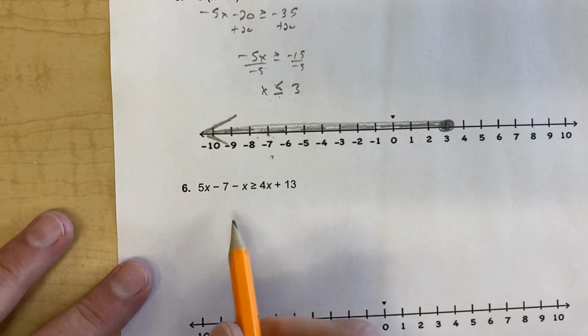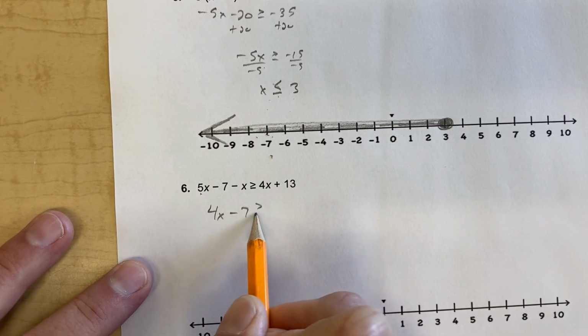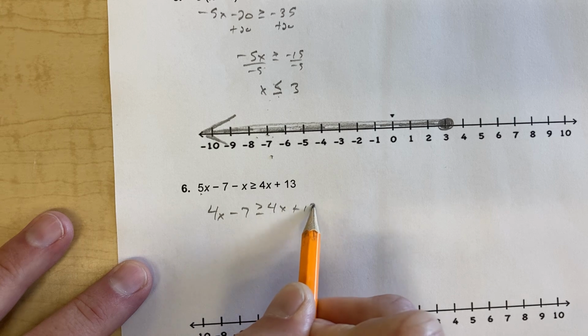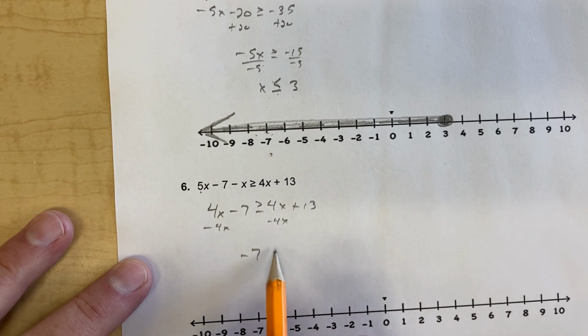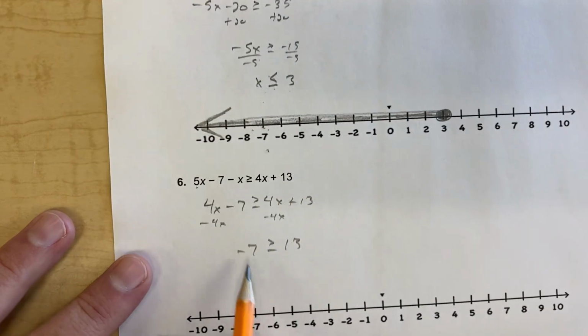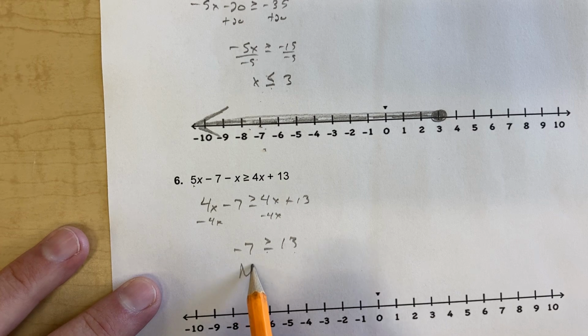All right, so we're going to do the same thing here. 5x minus x is 4x minus 7 greater than or equal to 4x plus 13. Okay, now if you subtract 4x from both sides, we're going to get -7 greater than or equal to 13. Now -7 is not greater than 13. It's less than. So therefore we have no solution.